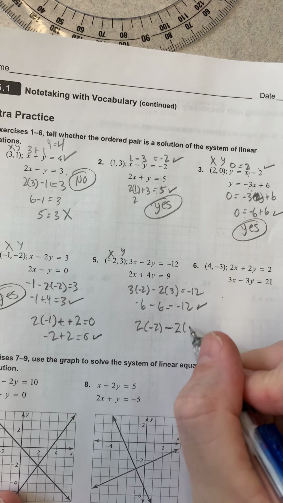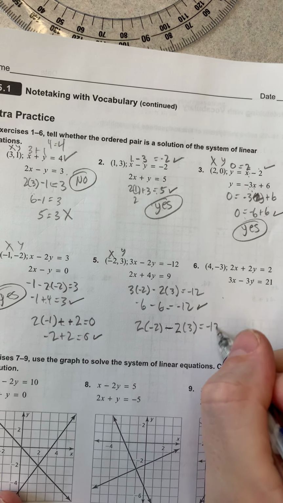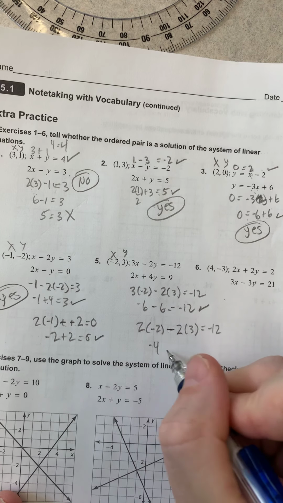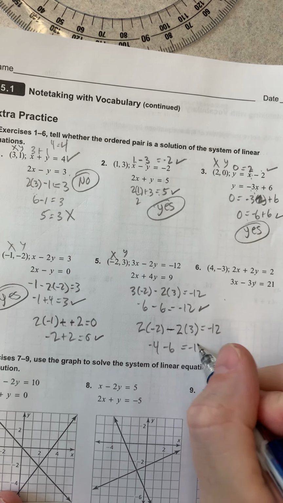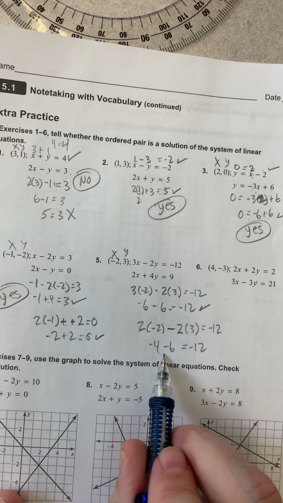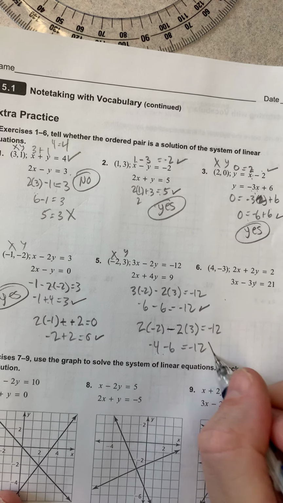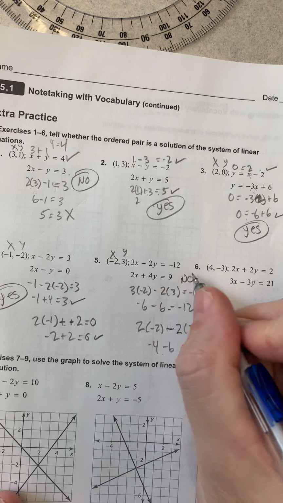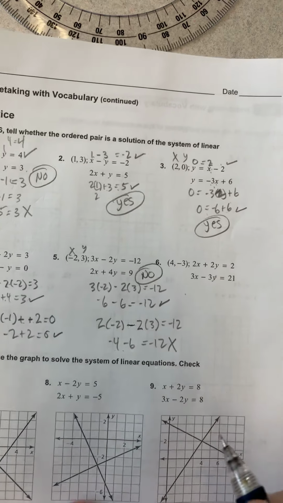2 times y, which is 3, does that equal negative 12? Negative 4 minus 6, does that equal negative 12? It does not, because negative 4 subtract 6 is negative 10. It doesn't work there. No, that ain't no solution.